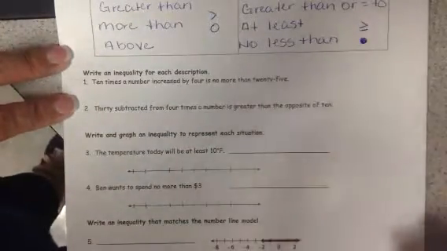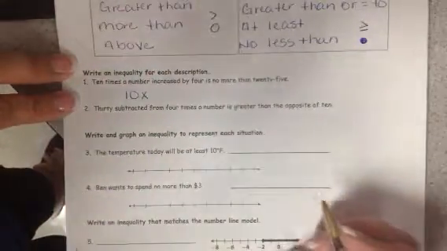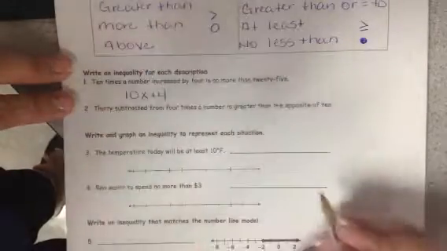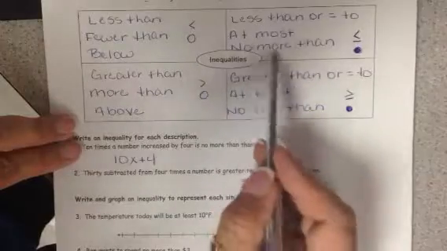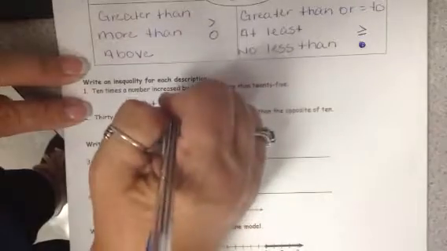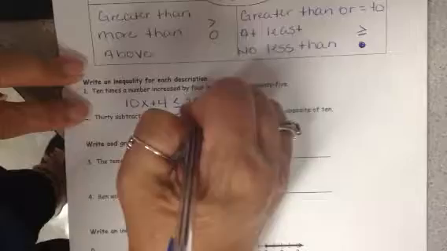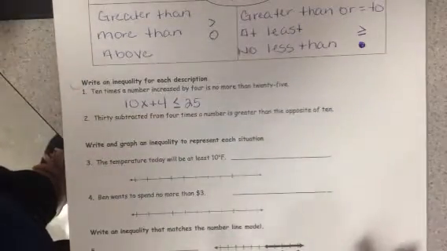Okay? Let's look at the first example they give us here. It says 10 times a number increased by 4. So we all know that 10 times a number is 10x because we don't know the number, so x is our number. Increased by 4 would be a plus 4. Is no more than. So if I look at my examples up here, no more than falls under the less than or equal to sign. So we're going to put a less than or equal to 25. And then you have the sentence written. That's all there is to it. We don't solve because we don't have to do that this year.